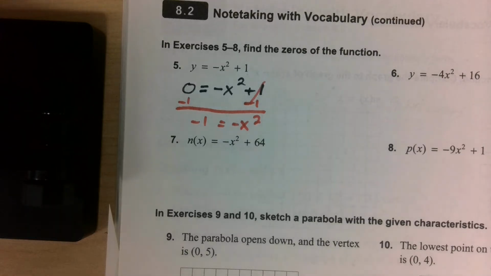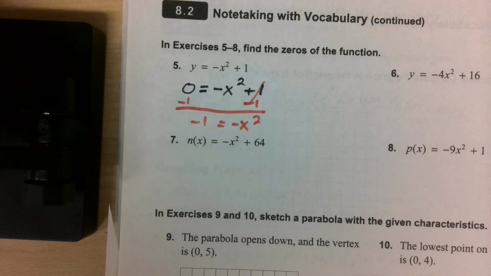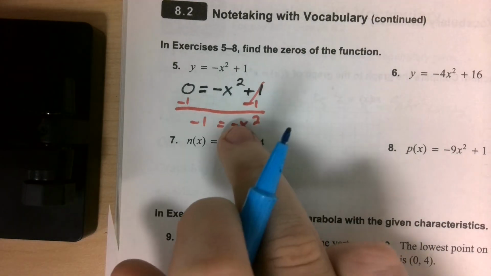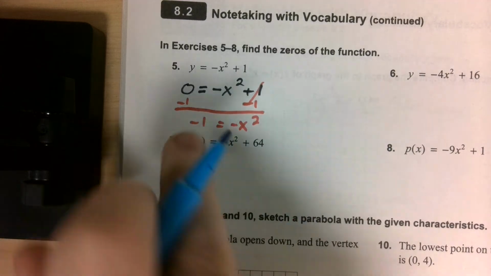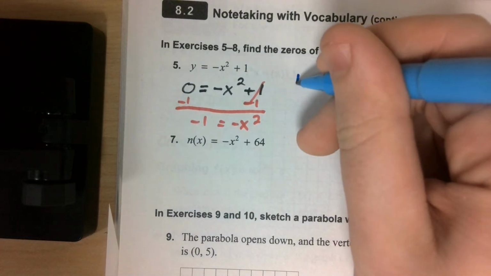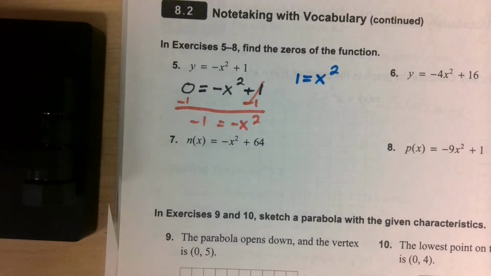Well, what can we do? How do we get rid of this negative attached to our x squared? We could divide both sides by negative 1, or you can remember the little trick. To get rid of a negative, flip the sign of everything else in your problem. So let's just make it 1 equals x squared. You could have gotten the same answer by dividing both sides by negative 1.